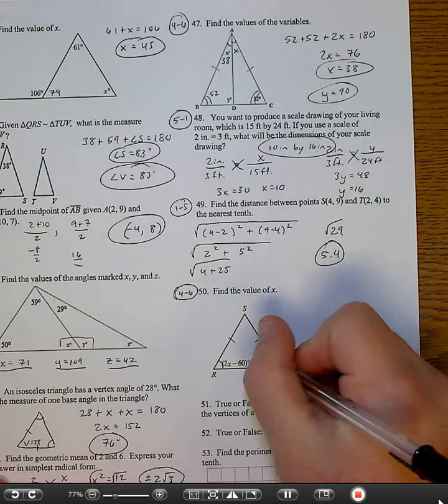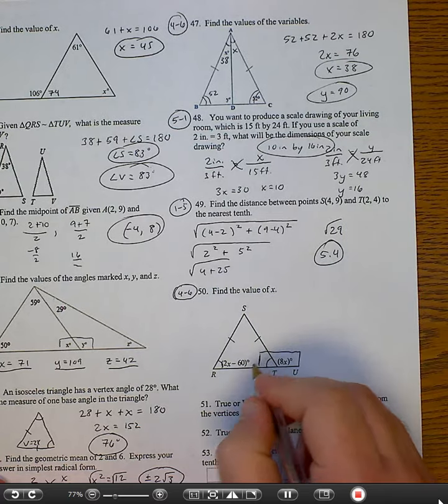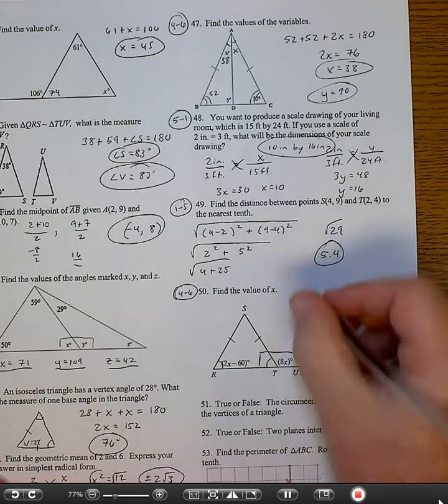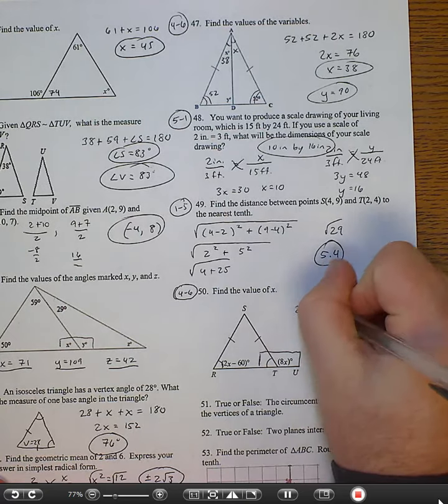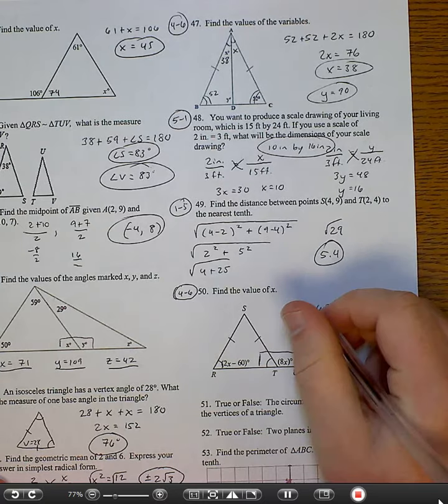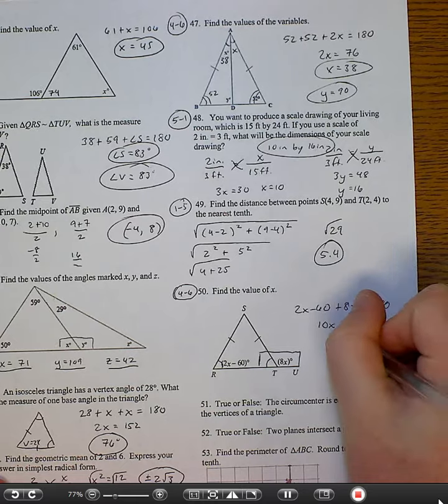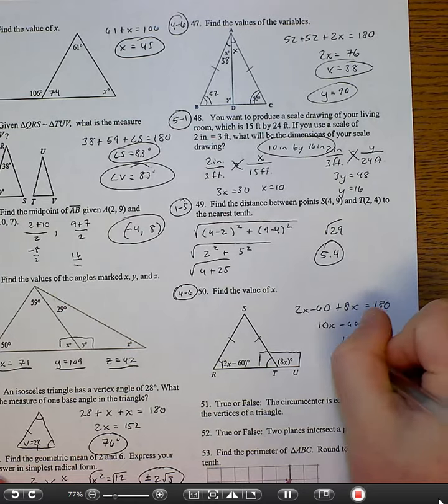But then what I see is those two angles right there add up and make a line. So it's going to be 2x minus 60 plus 8x equals 180. So 10x minus 60, 10x equals 240, x equals 24.